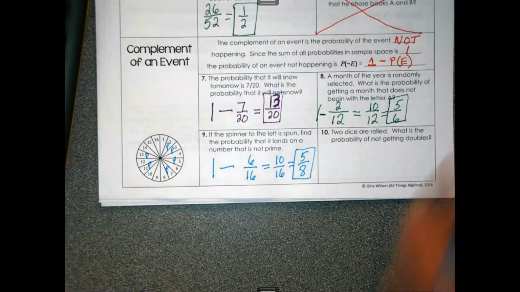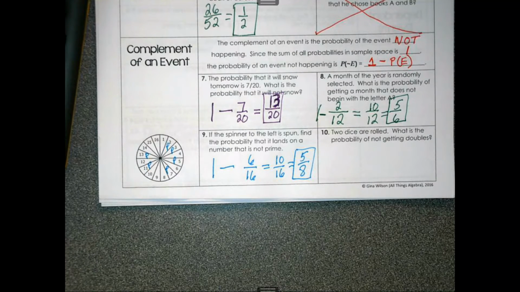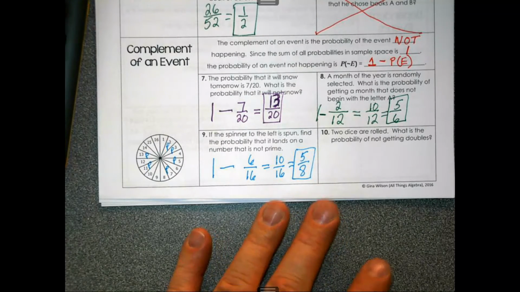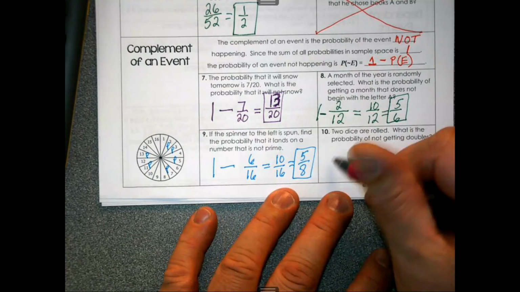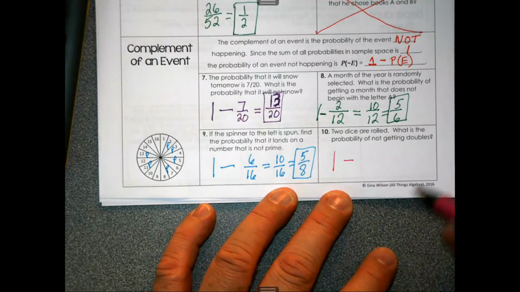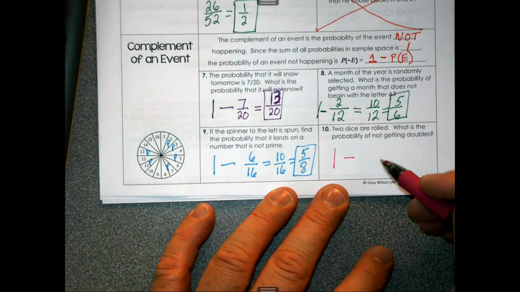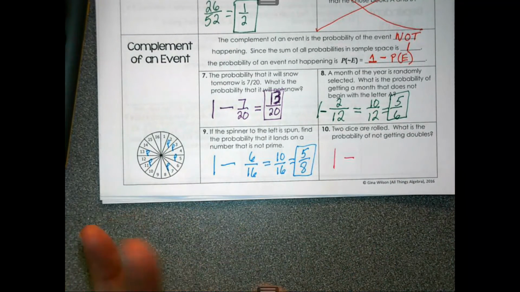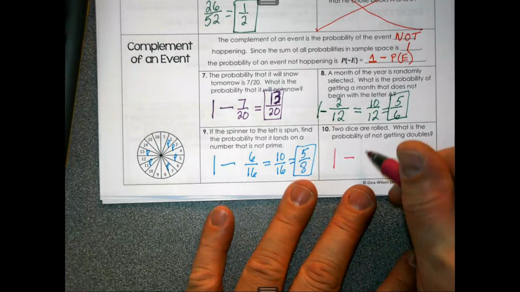Okay, two dice are rolled. What is the probability of not getting doubles? Well, I'm going to do one minus the probability of getting doubles. We got double ones, twos, threes, fours, fives, and sixes, right?